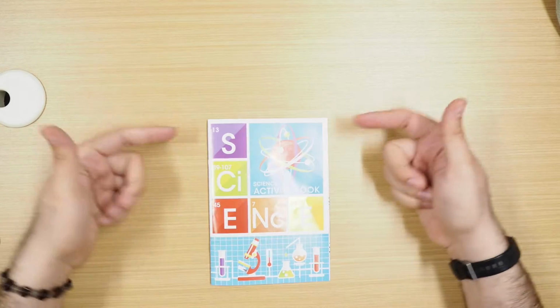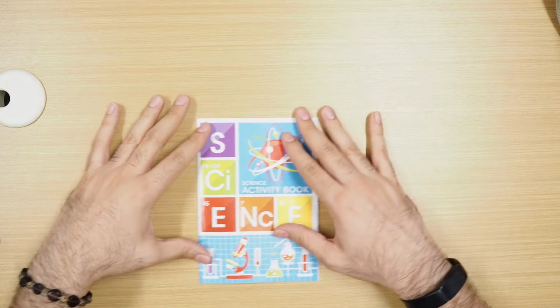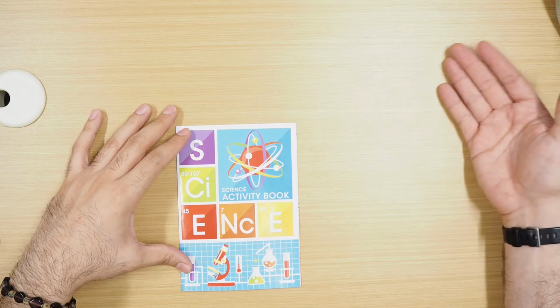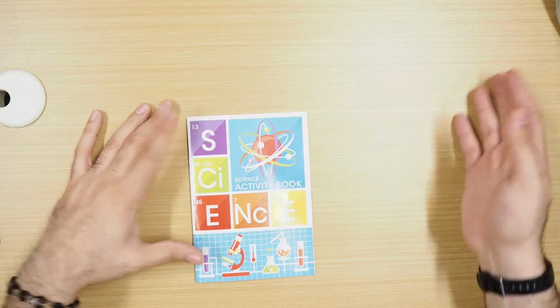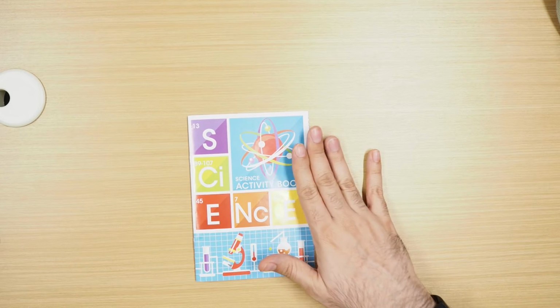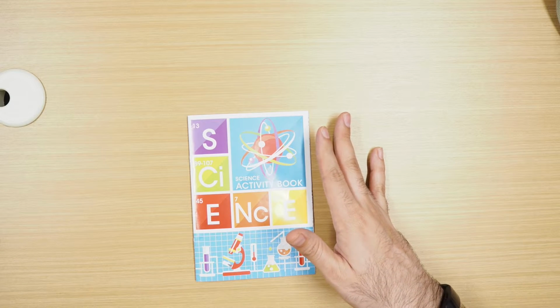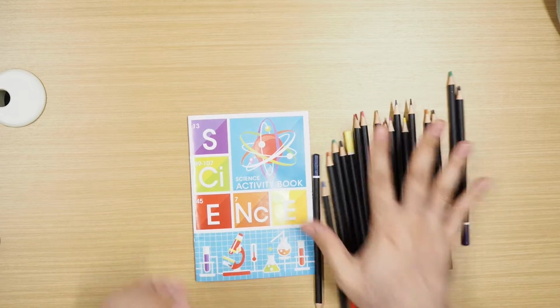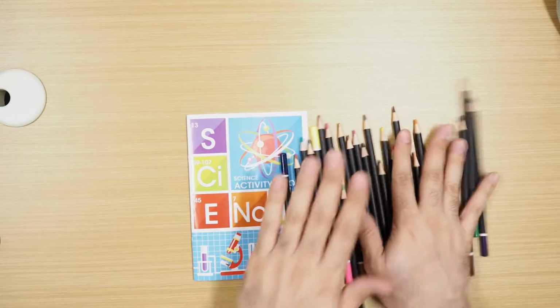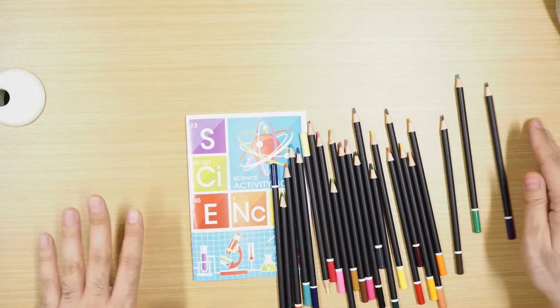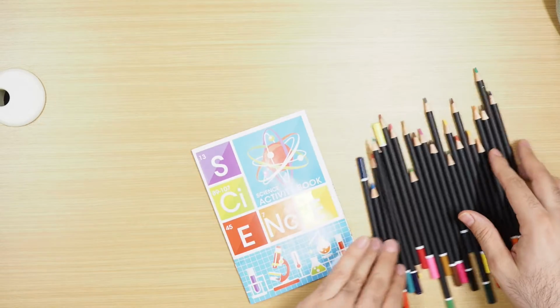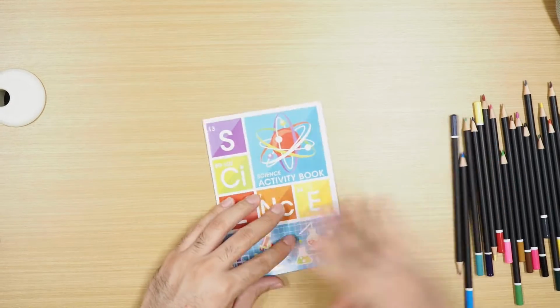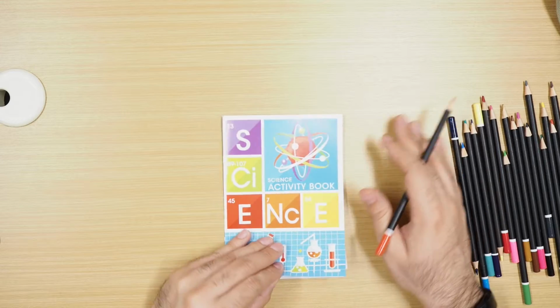So what I have for you today is this science activity kit. Ooh, sciencey. There's a couple of different things in here. What you are going to need is some pencils or markers or crayons. I have all of these, so I'm gonna use these. Let's start with the red one though. So let's get into it.